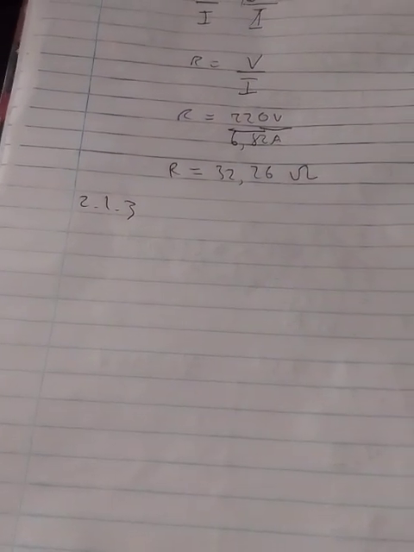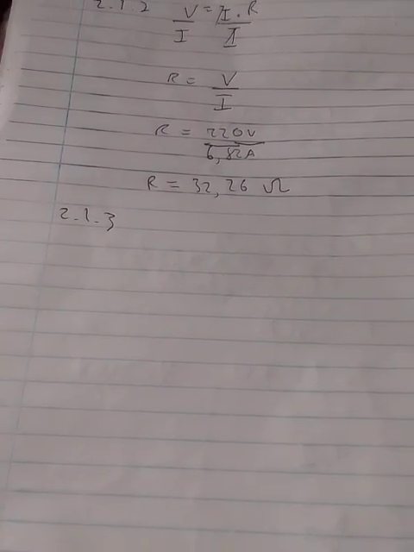So 2.1.3 there says the energy consumed by the kettle after an hour.